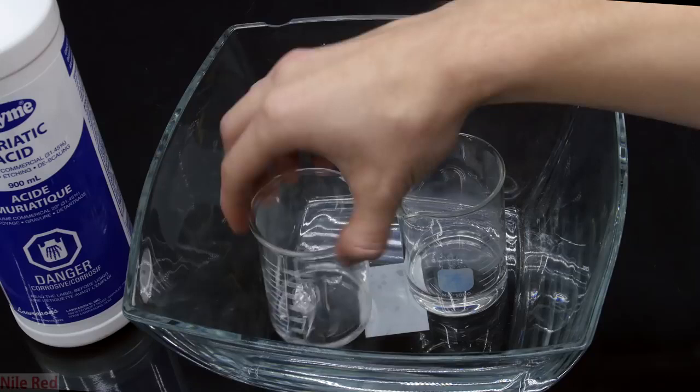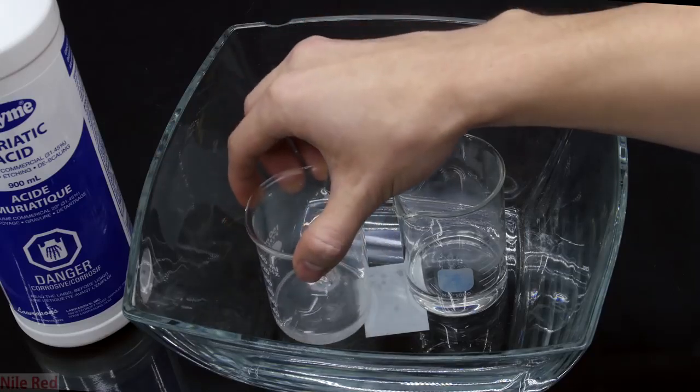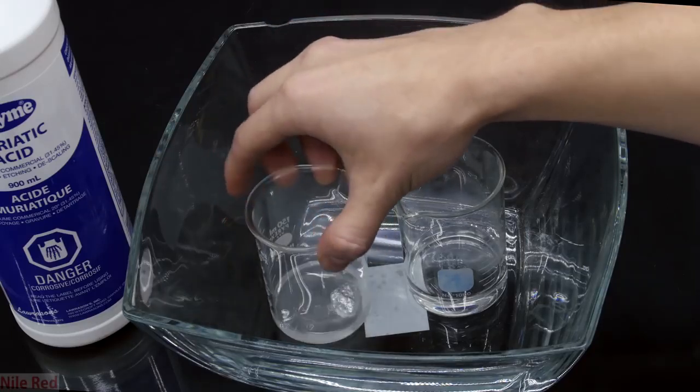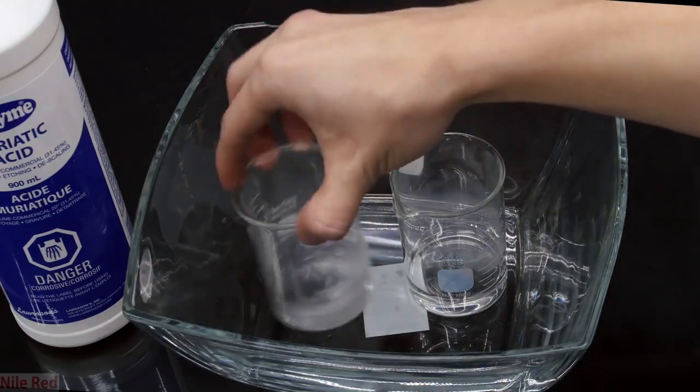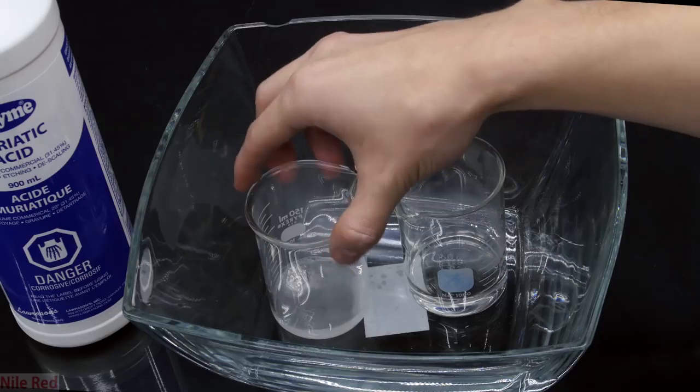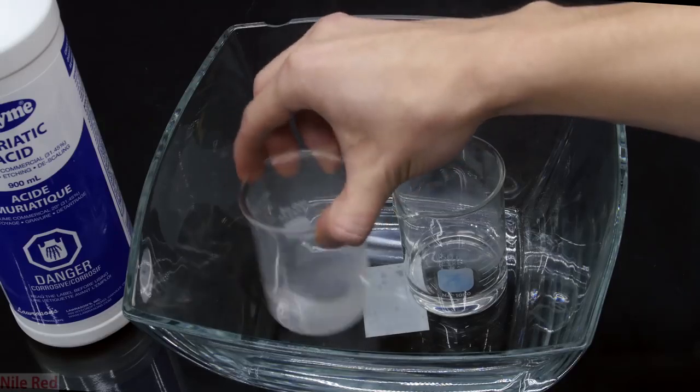For acids like these and many other types of acids, damage to the skin requires prolonged exposure. As long as the acid is washed off in a reasonable amount of time after it gets onto your skin, there really isn't much to worry about.